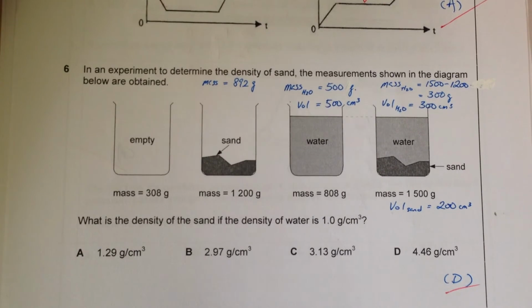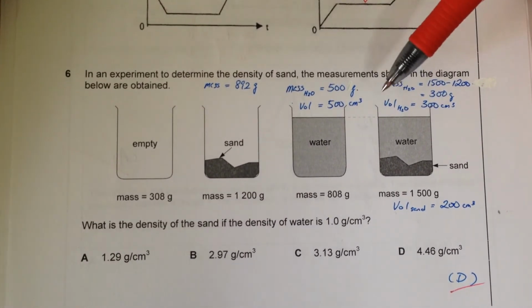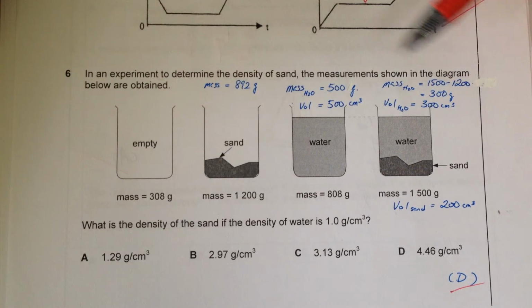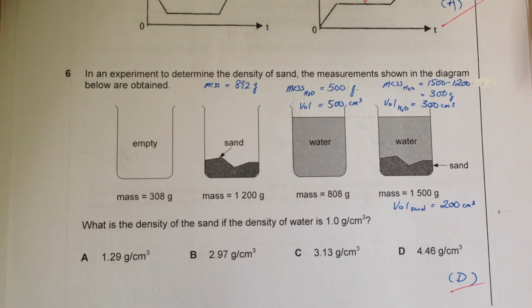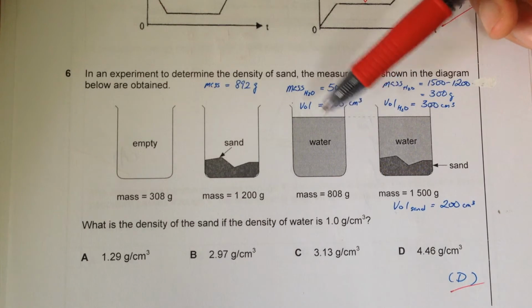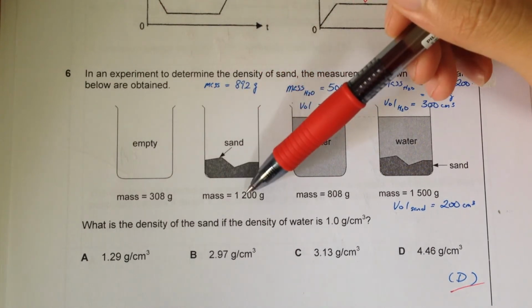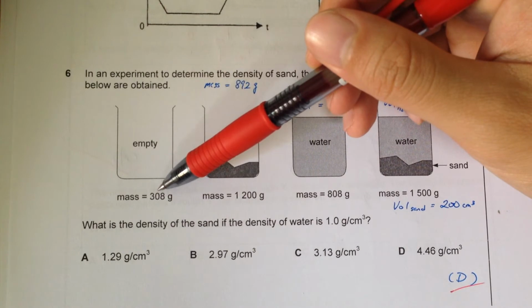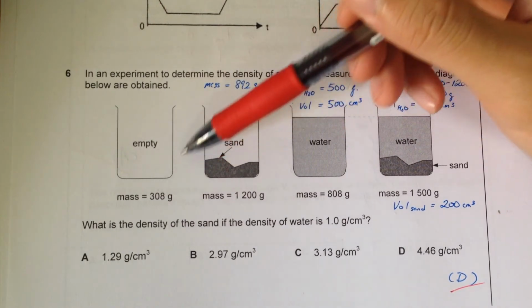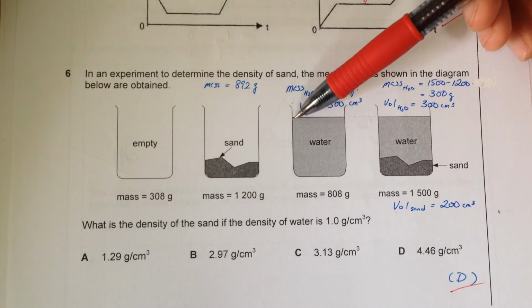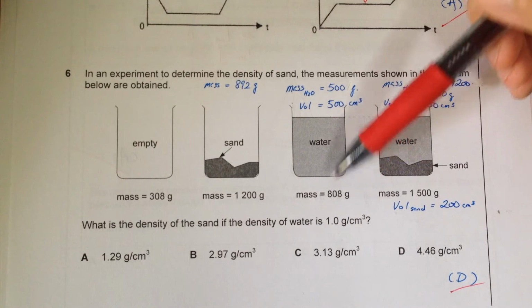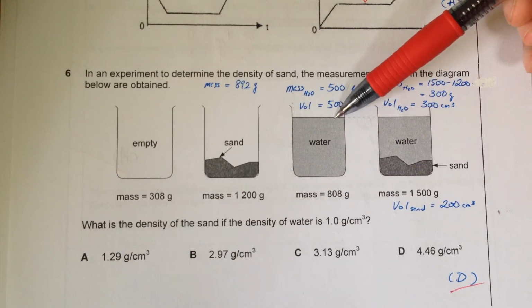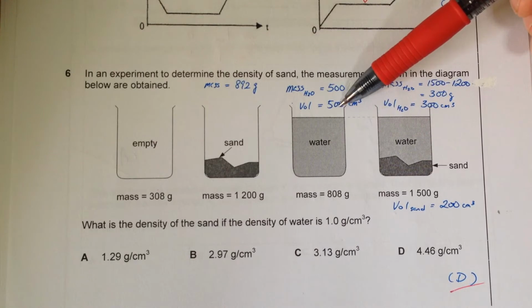Okay, question 6 is similar to your Temasek prelim paper, the density question. And in Henderson's paper, it actually gives you a diagram to help you visualize the experiment, so it is easier in a sense. So what you need to do is first determine the mass of the sand, which you can get by having 1002 minus 308, the mass of the beaker. Then after that, you can find out, at this water level, what is the volume of the beaker? So using the density and the mass of the water, you can find out that at this water level, my volume is 500 cm cube.